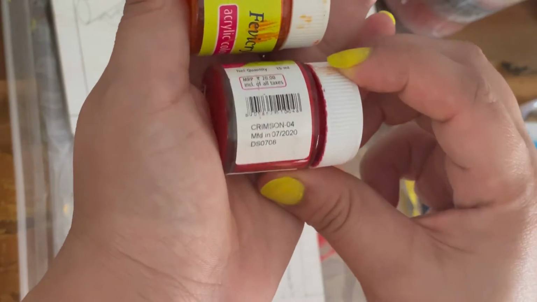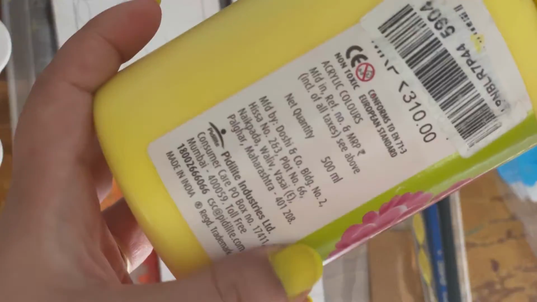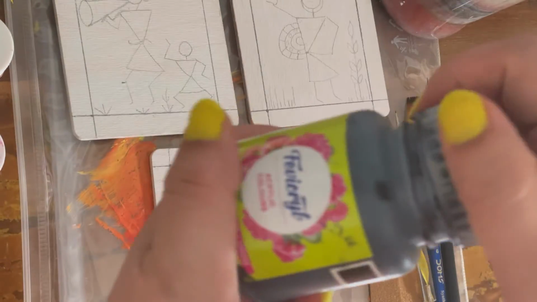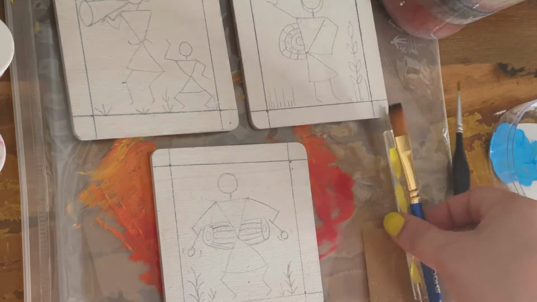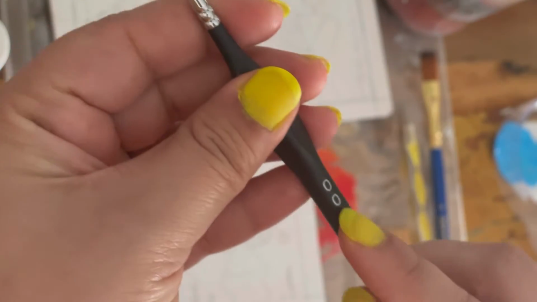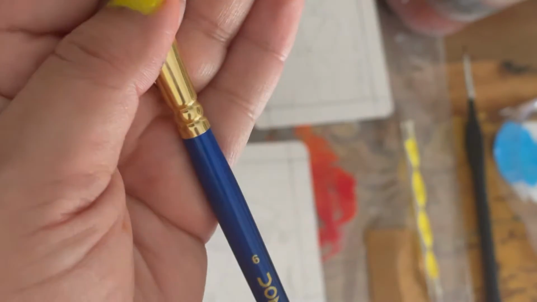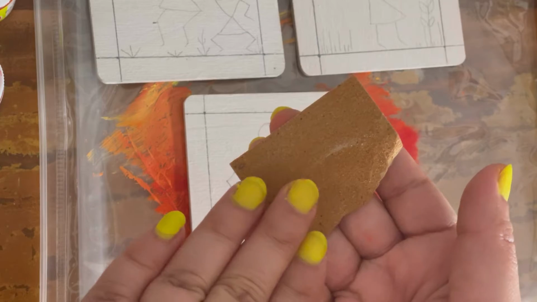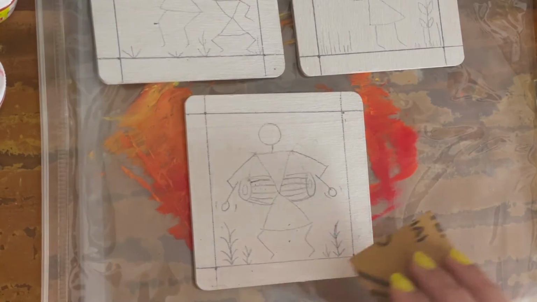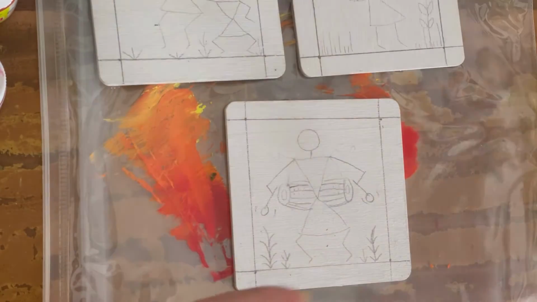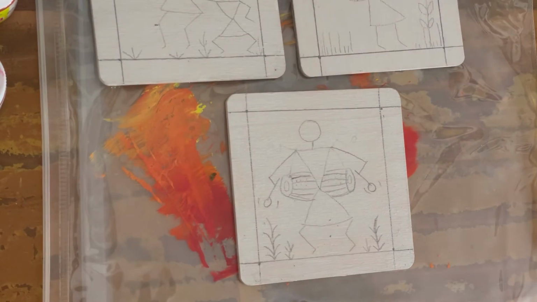Now I've primed them with a white color. I'll be using red, orange, yellow, black from Fevicryl acrylic colors. I will also be using a flat brush and a round brush. The round brush is 000 and the flat brush is number 6, and maybe a dotting tool. You can use a sandpaper to sand out the coaster in case you feel it is not very smooth in nature. Now we'll start by painting yellow color on it with a flat brush.